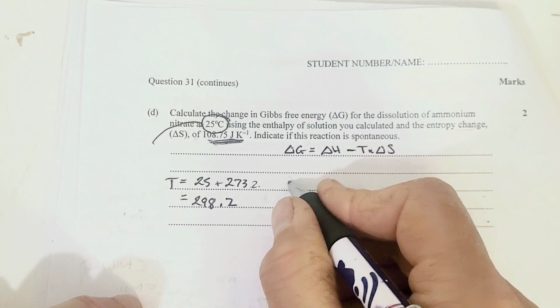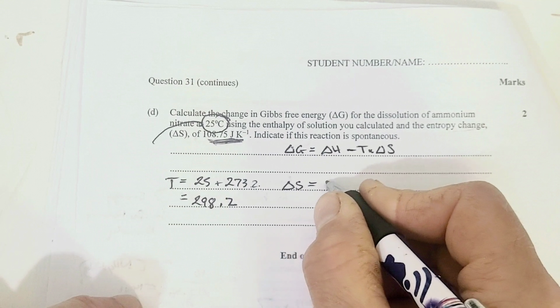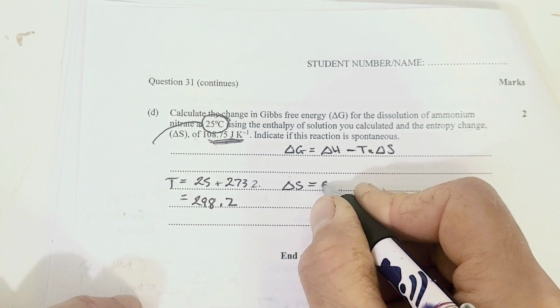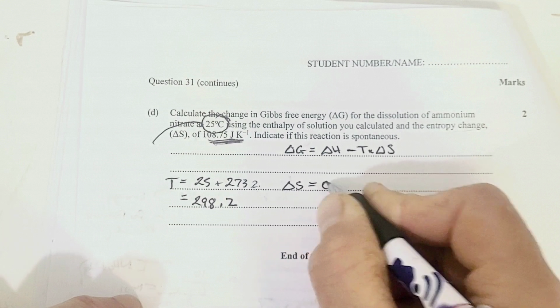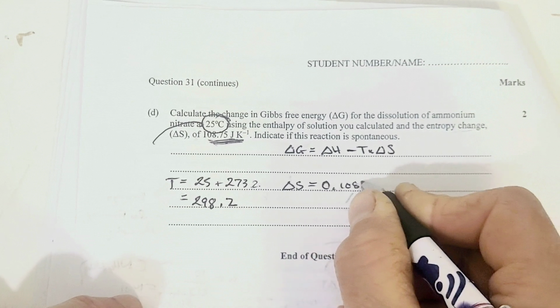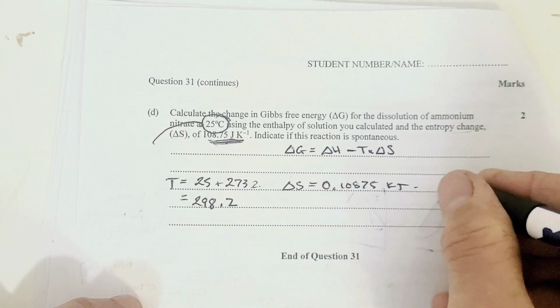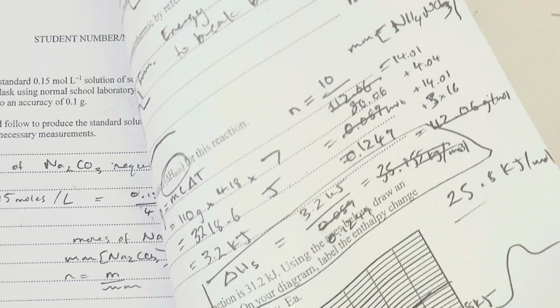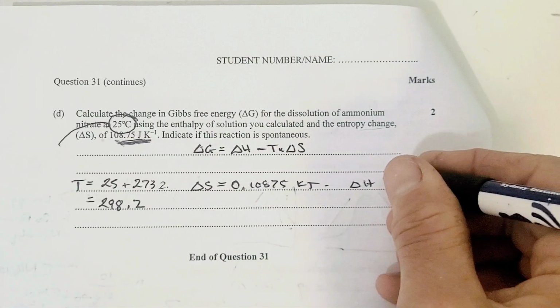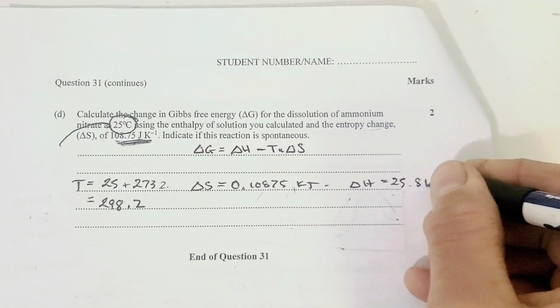Okay, and we'll write this as kilojoules, which is 0.10875 kilojoules. Delta H from the previous page. Always write down what you know. 25.8 kilojoules.